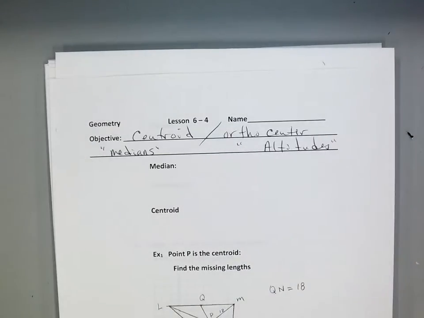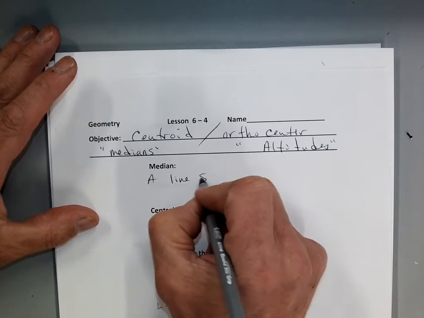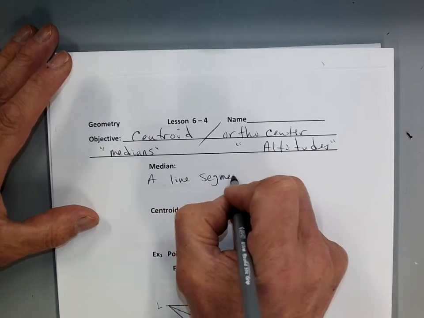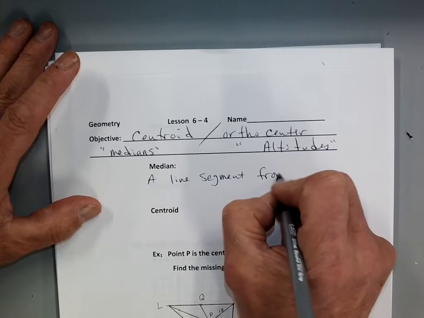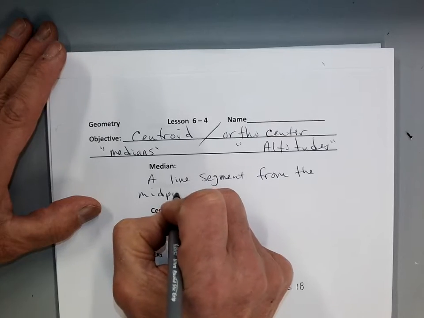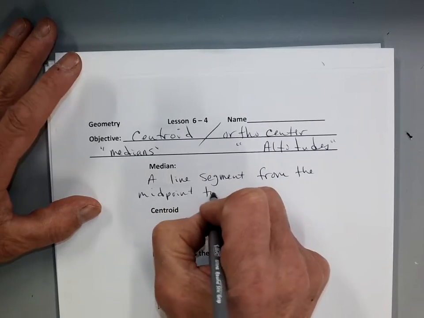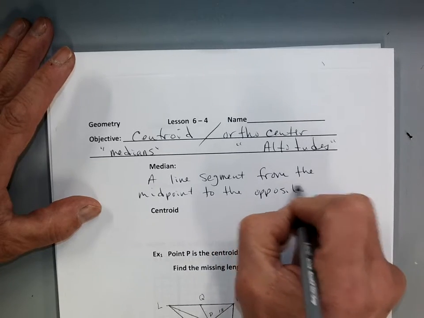Okay, so a median is simply a line segment from the midpoint to the opposite angle.